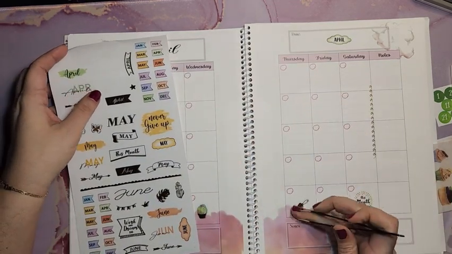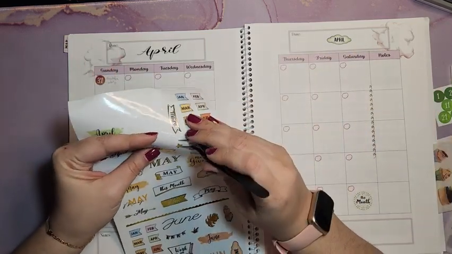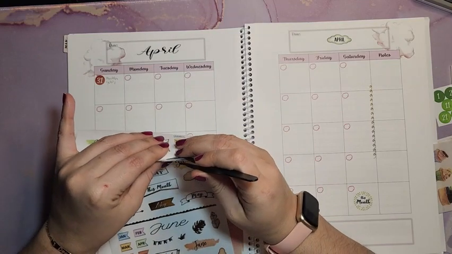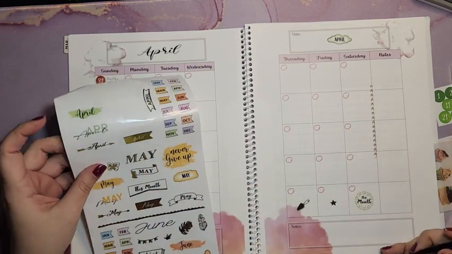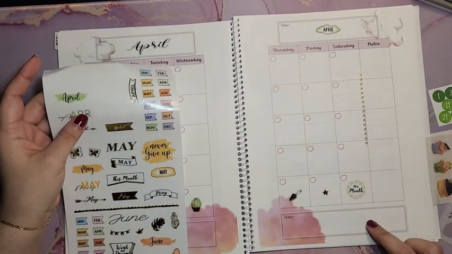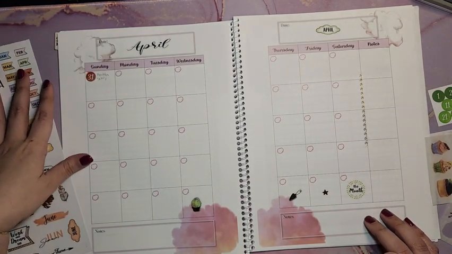I'm thinking it's a gardening tool. And a little star. There you go. So we're putting a little star here. So those are the dates that we're not going to be using. And I don't know what to put here. We'll see what we put here.